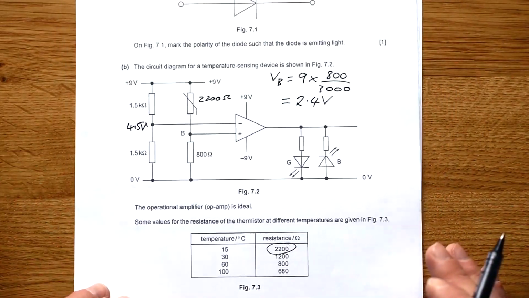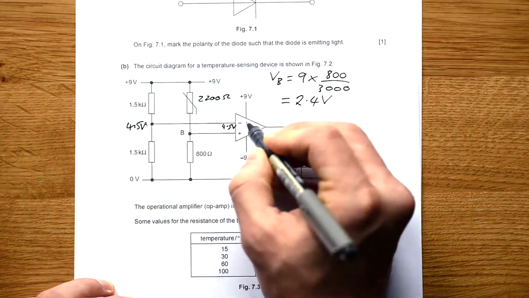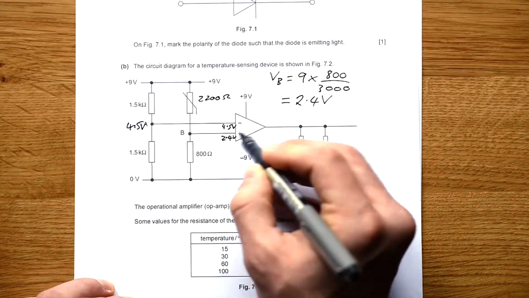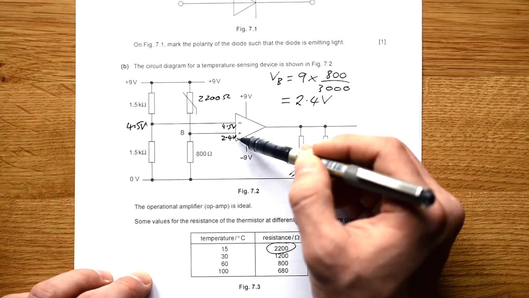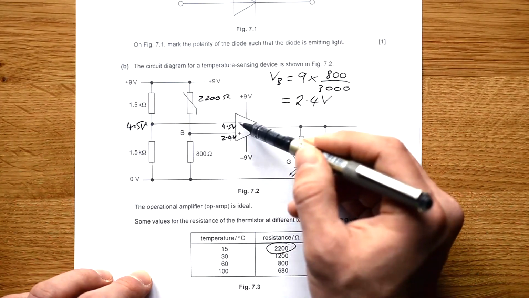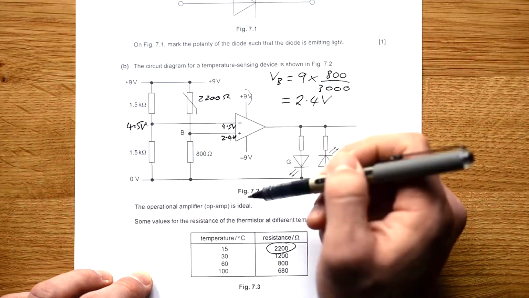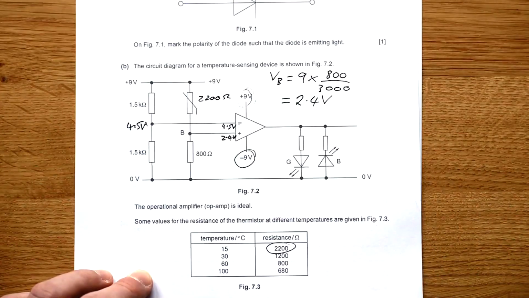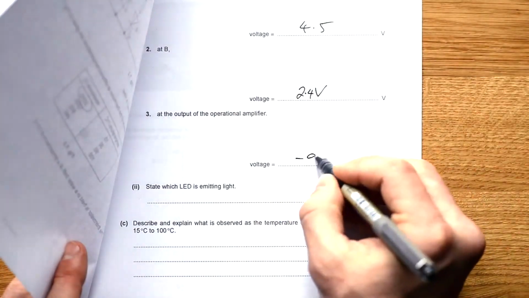At the output of the operational amplifier, okay, so we have 4.5 volts going into the negative terminal, 2.4 going into the positive terminal. Now, if the bottom value was a higher PD than the top one here, that means the op-amp would give out plus 9 volts, but they are the other way around. So therefore, that means that we get the minus 9 volts out instead.